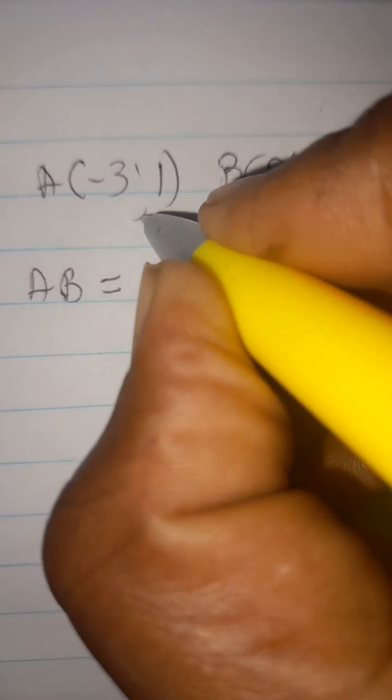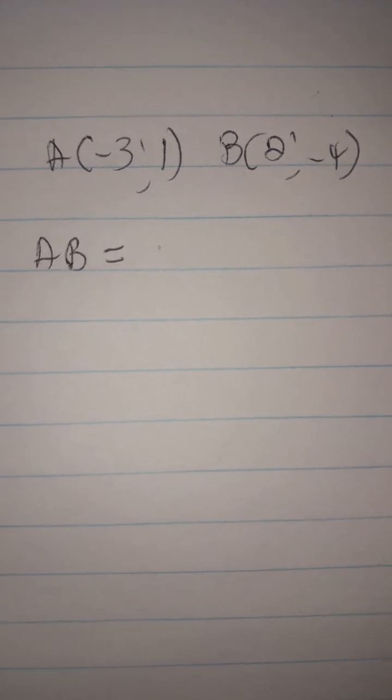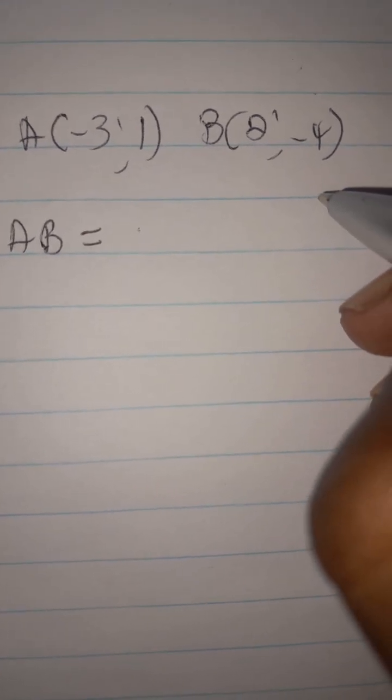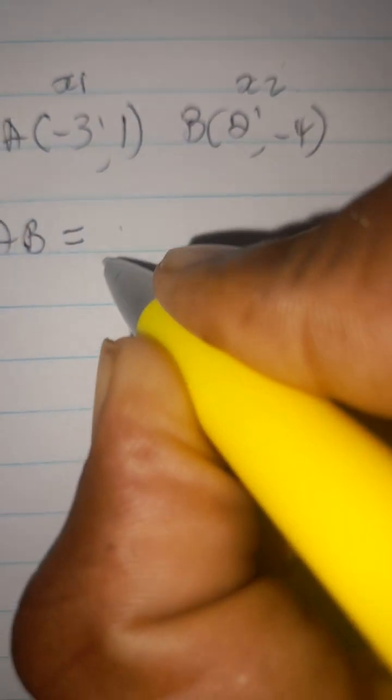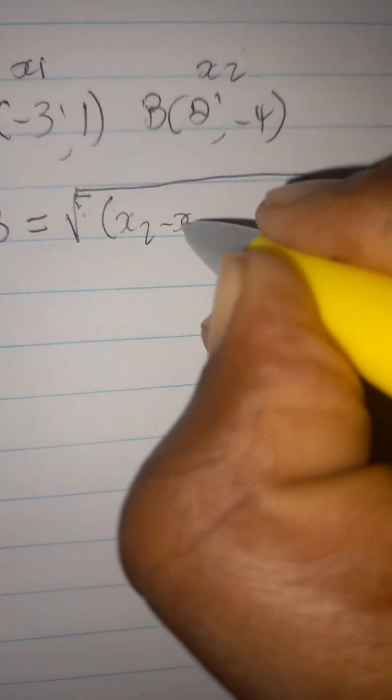So to make our life easier, for us to calculate AB, this is our x1 and this is our x2, right? So let's put that into practice. Remember that this is your x2 minus x1 squared plus y2 minus y1 squared.